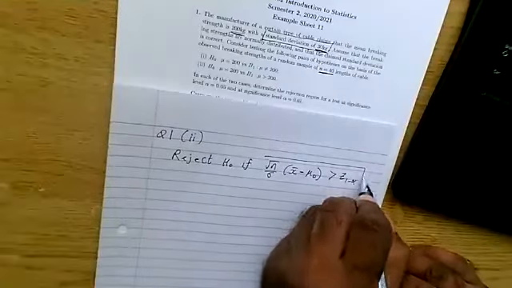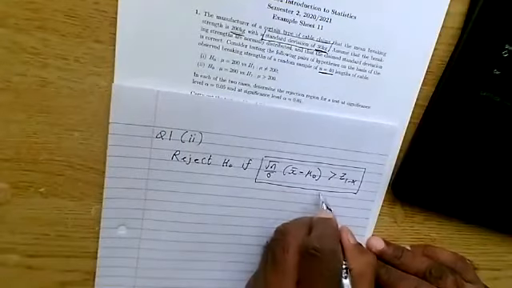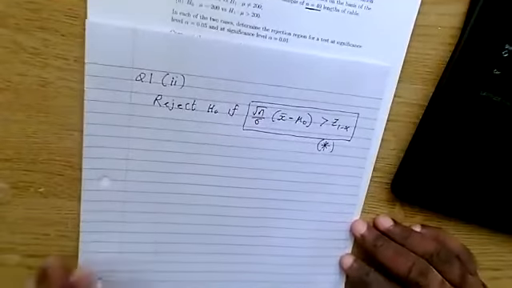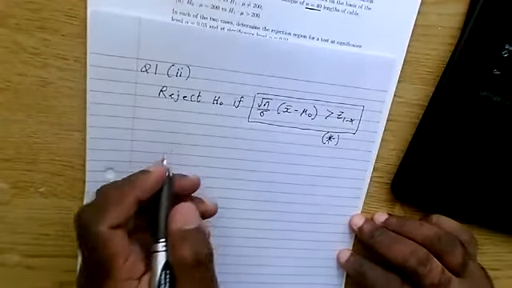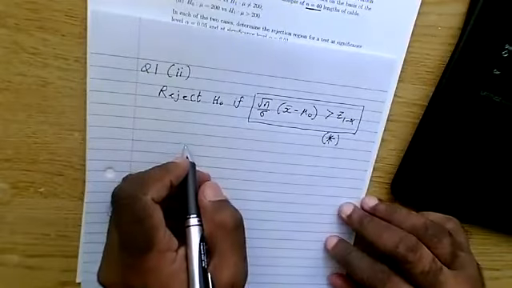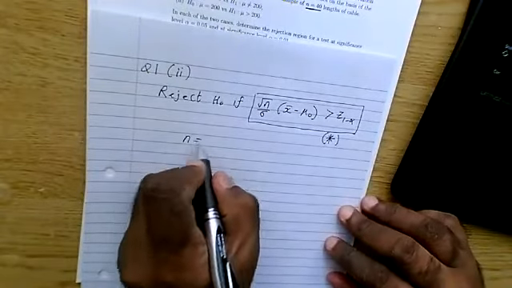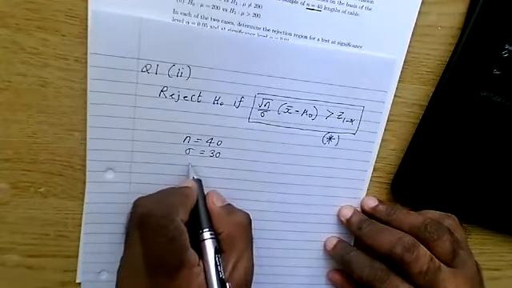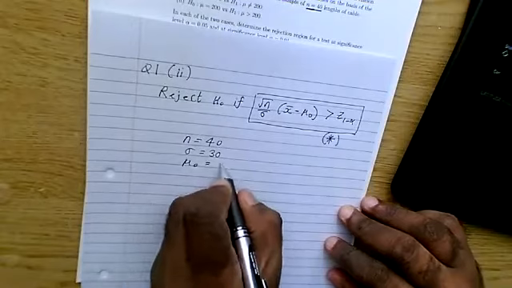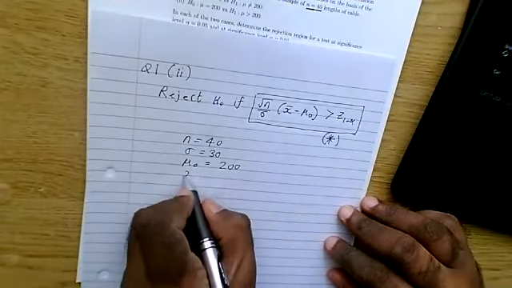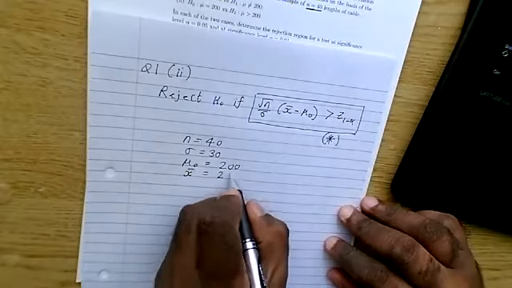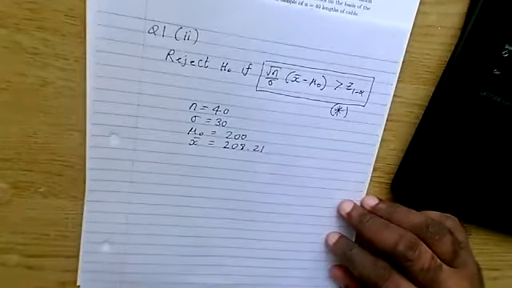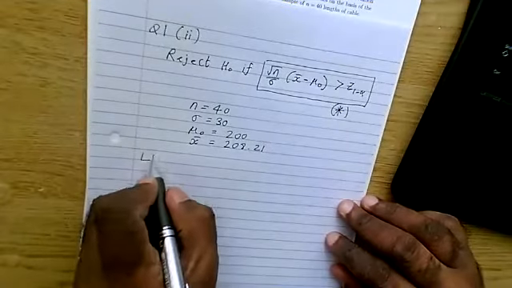So let me put this in a box once again, and let me call this star once again. So we know from what is given to us earlier that n is 40, sigma is 30, mu0 is 200, and x bar is 208.21.